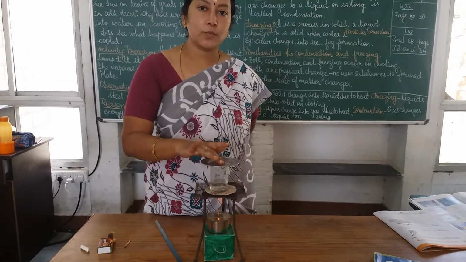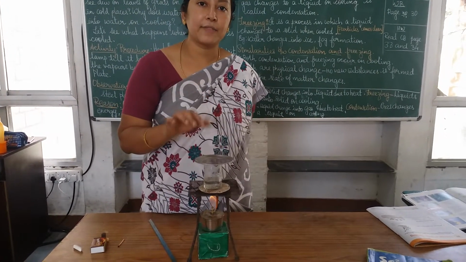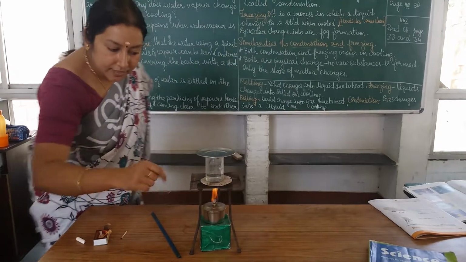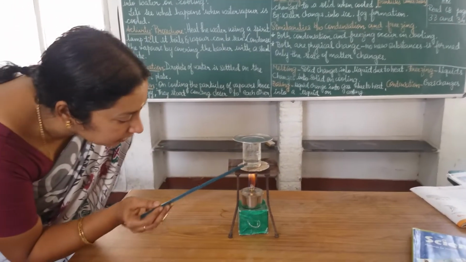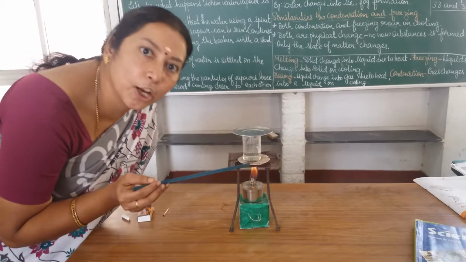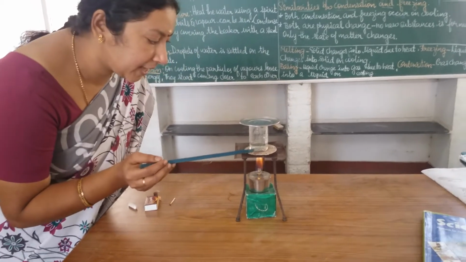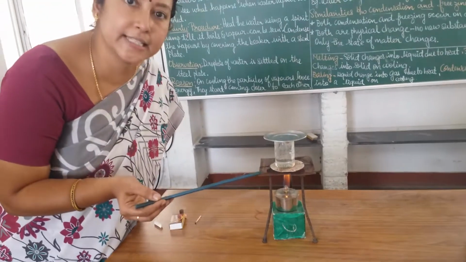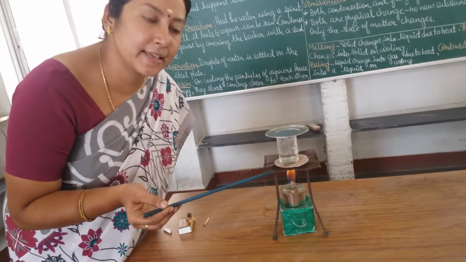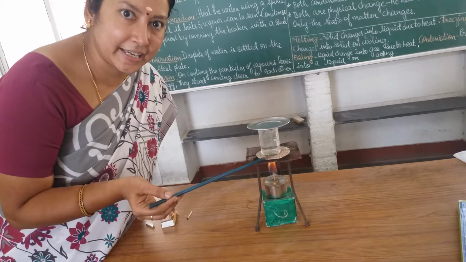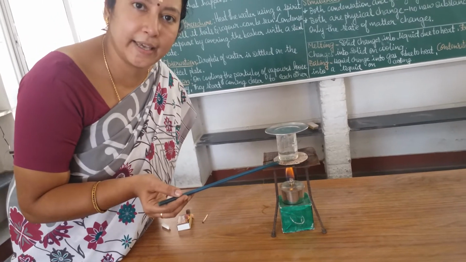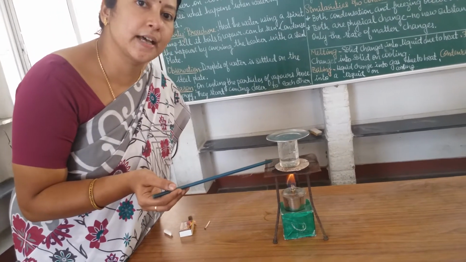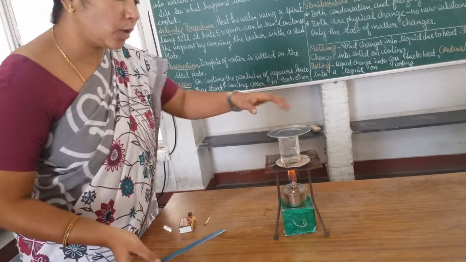I have covered this water with a steel plate. Observe this carefully. What is happening here? Can you all see the bubbles coming? Why are these bubbles coming? Because the water is heated. Boiling has taken place. When boiling has taken place, the liquid starts boiling. What is the liquid here? It is the water.